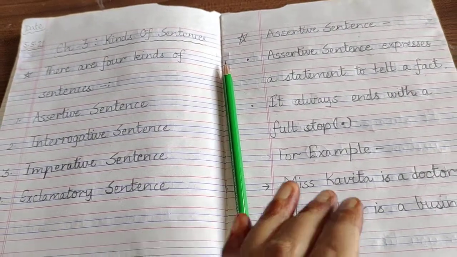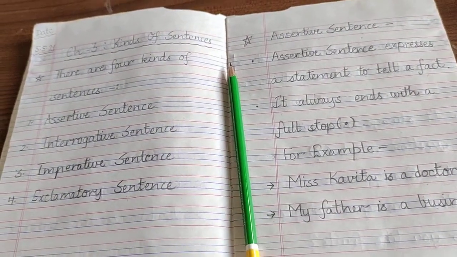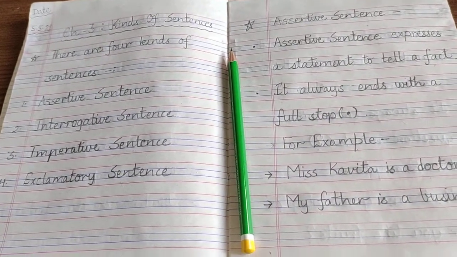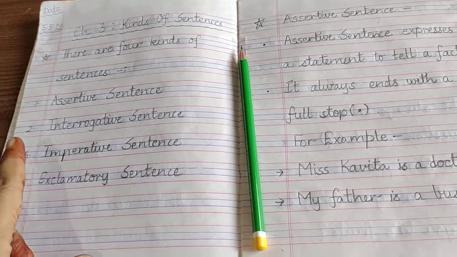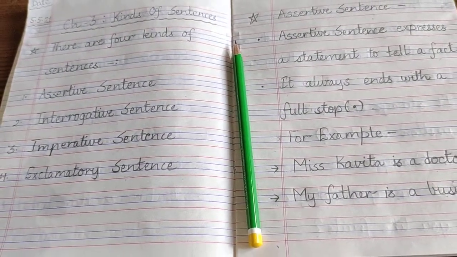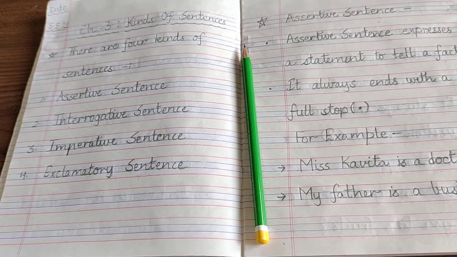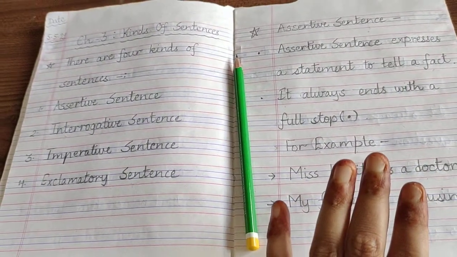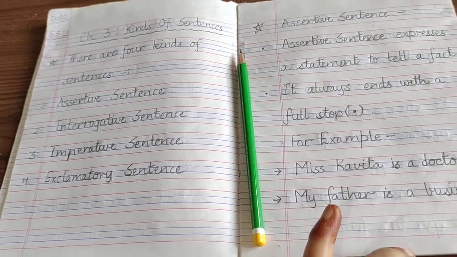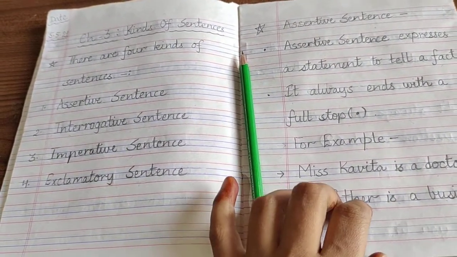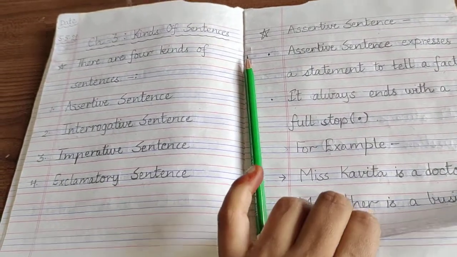Children, I want you all to complete this work by today itself, so that I can start the other two kinds of sentences which are left, that is imperative and exclamatory. And tomorrow in the first part I will explain from the book, and in the second part I will give you these two types of sentences to write in your notebooks. So please complete this work by today itself, so that we will start the new work from tomorrow.